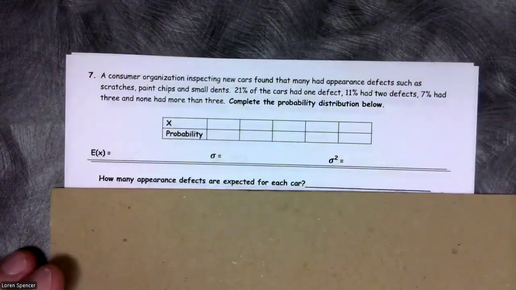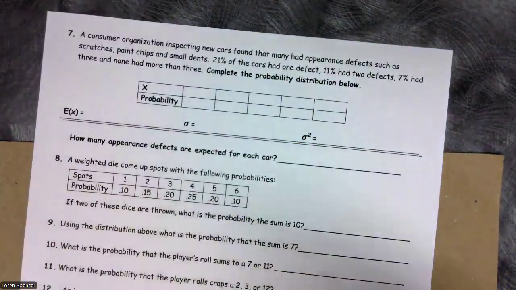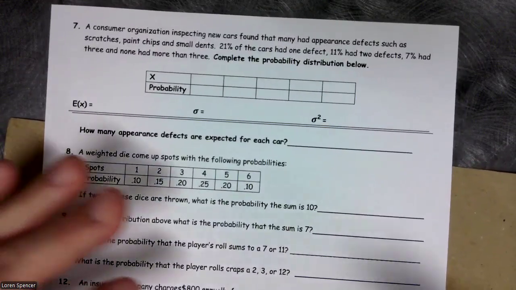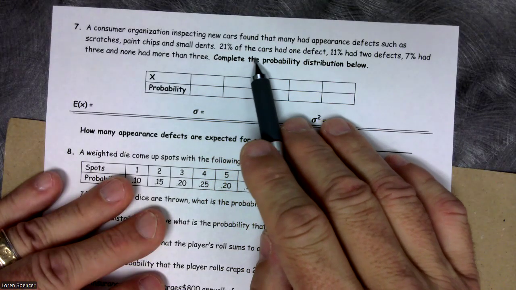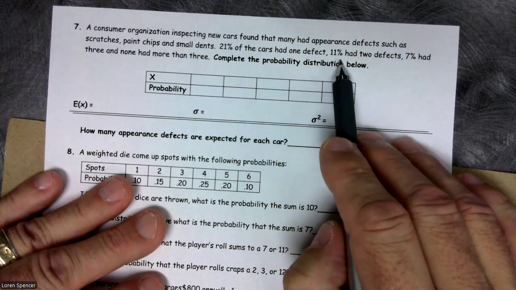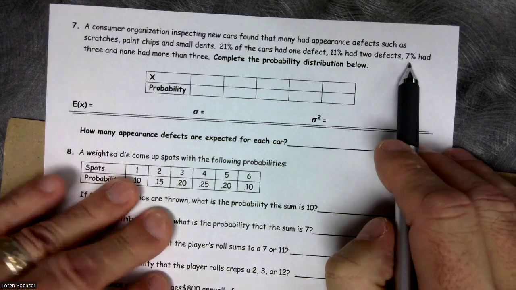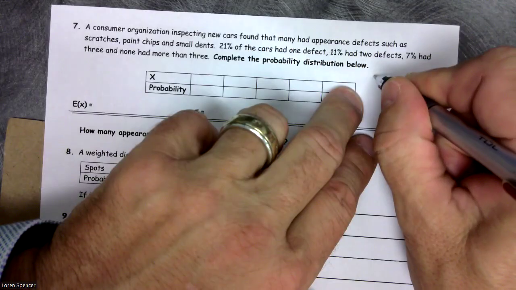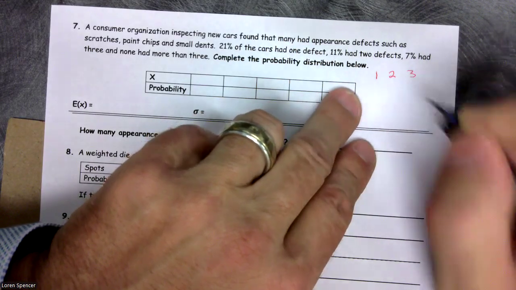On number 7, hold on just a second, let me get a little better organized. All right. A consumer organization inspecting new cars found that many cars had appearance defects such as scratches, paint chips, and small dents. 21% of the cars had 1 defect, 11% had 2 defects, and 7% had 3, and none had more than 3. Okay, so how many defects could you have? You could have 1 defect, 2 defects, and 3 defects.